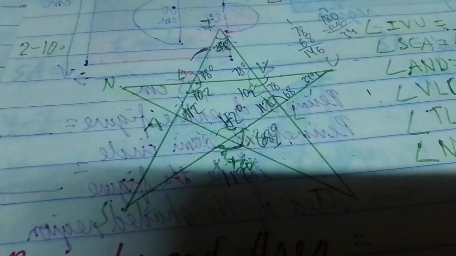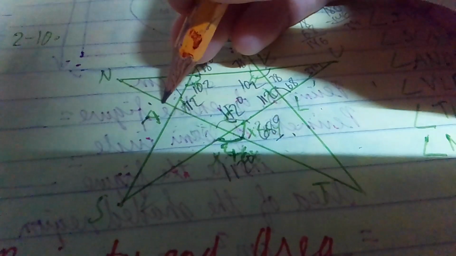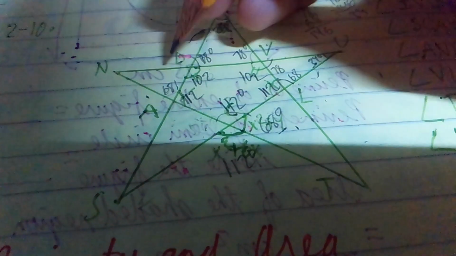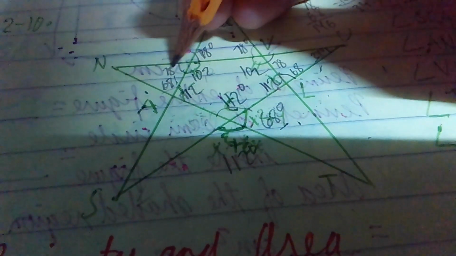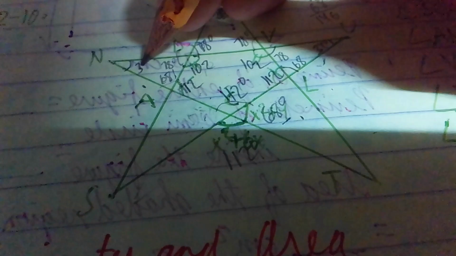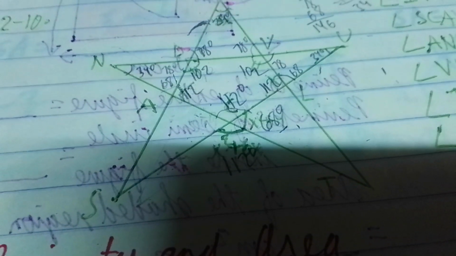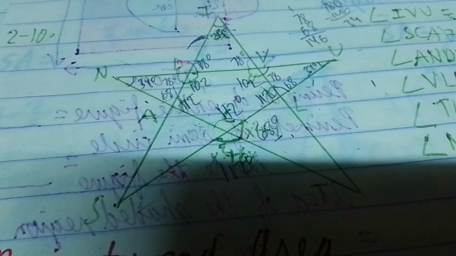On the left triangle, of course, since it's symmetrical, the same formula still applies. 68, 78, 34. Hey, it's somewhat symmetrical, eh? I don't believe it.